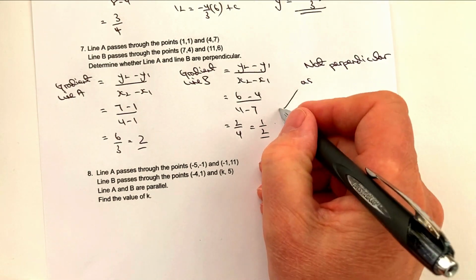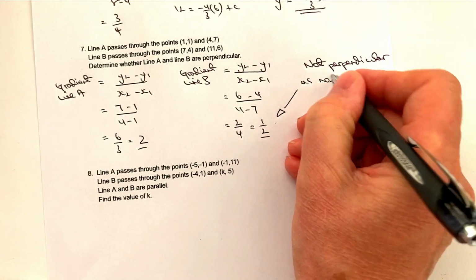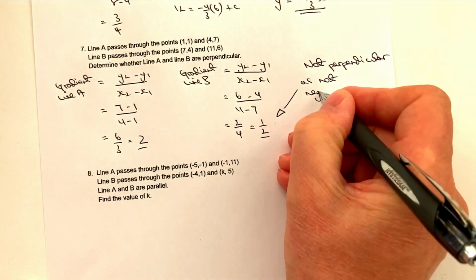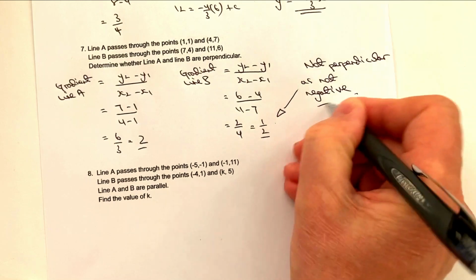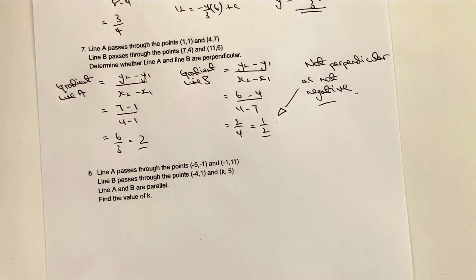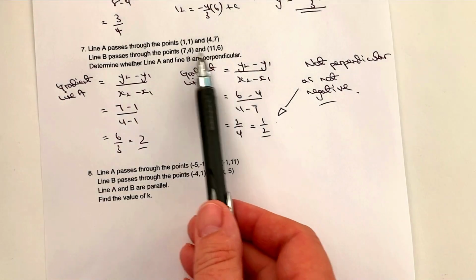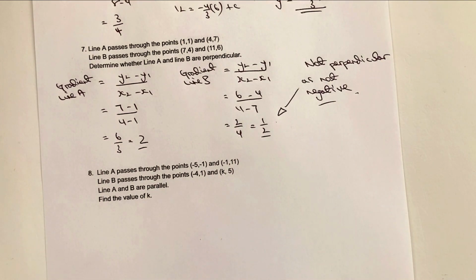If I put a little arrow there, not negative. It is the reciprocal, but it's not negative. Okay. Now, what you could do if you wanted to is you could sketch that and have a look for yourself and see what it looks like. I could do this on this video, but I'm running out of space a little bit. But I'm sure you could sketch that, use these 2 points, have a look and see whether it is a 90-degree angle.